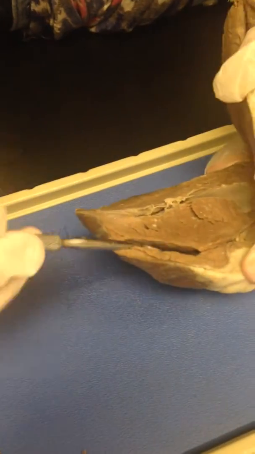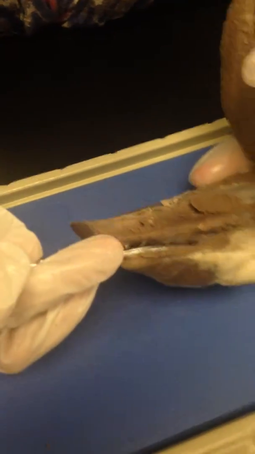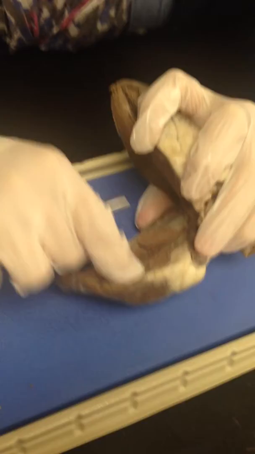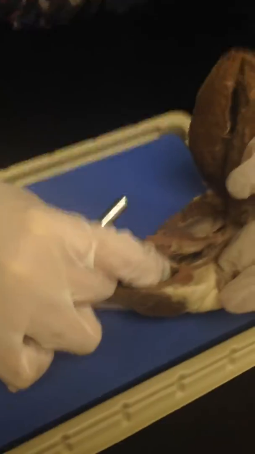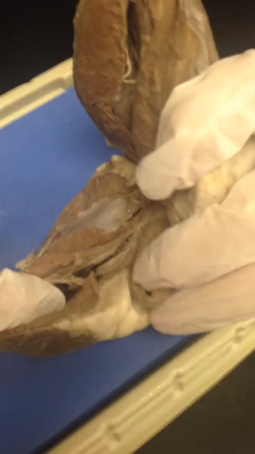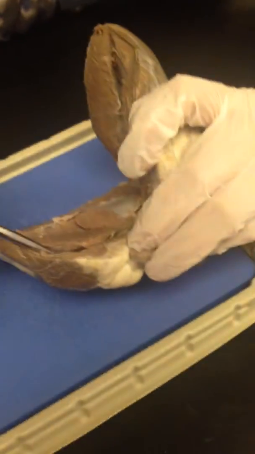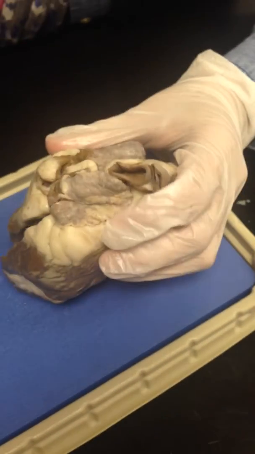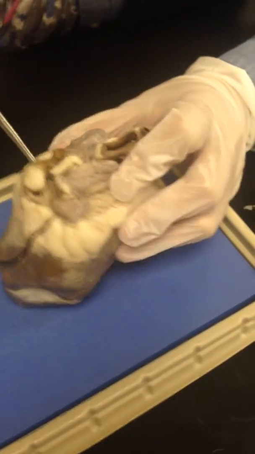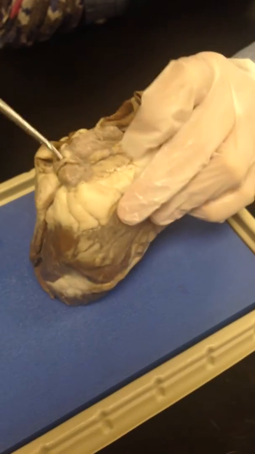From the right ventricle, it will go to the semilunar valve, which we cannot quite see, but if we were able to see it, it's somewhere inside there. It'll go all the way up, up, up. It'll go to the pulmonary trunk.